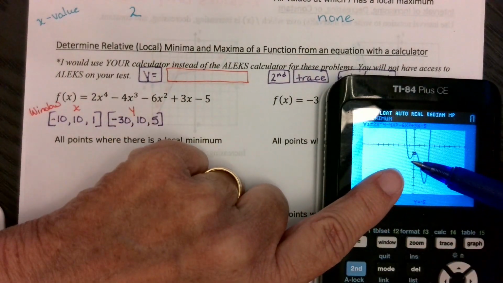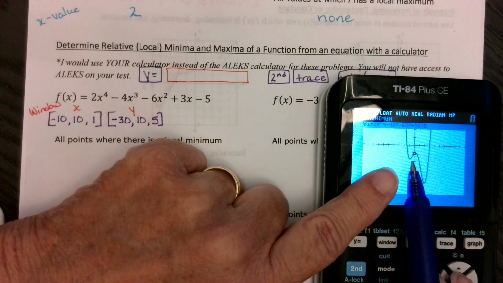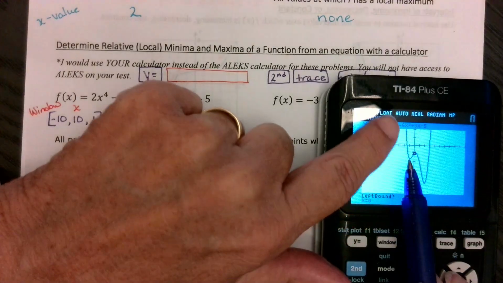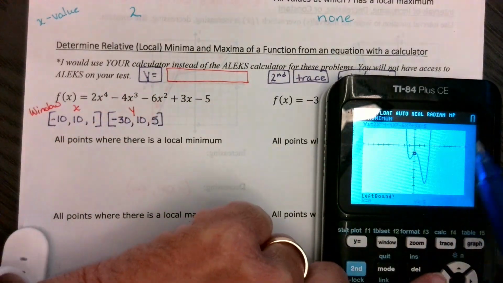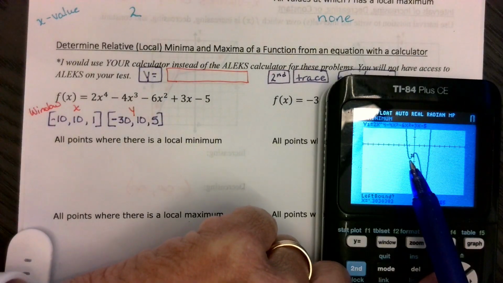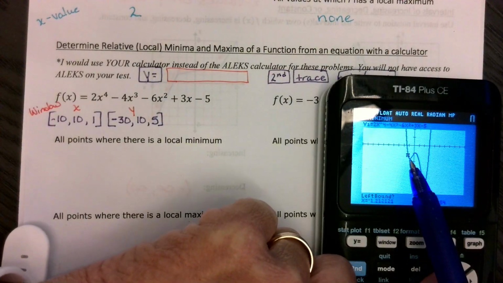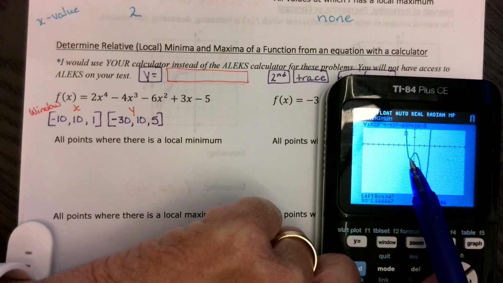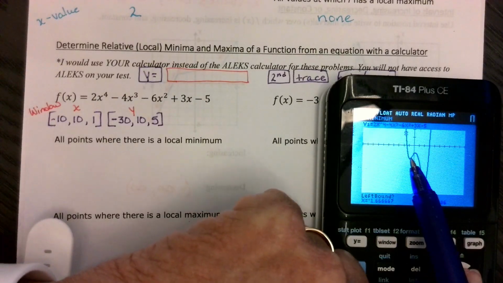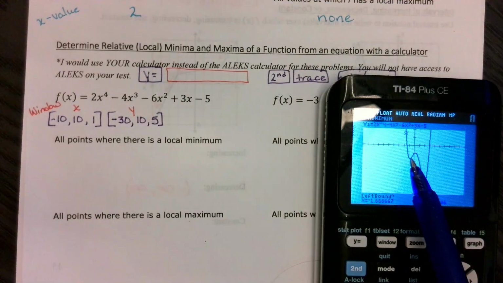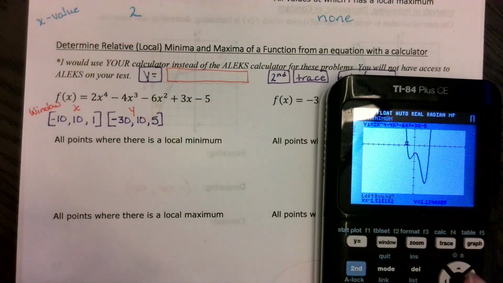Well, here is my minimum. Okay, right there. I need my cursor to be on this left-hand side. So I'm going to hit my left arrow key so that it's left up. It can be anywhere on this left side. It does not matter. Okay, I'm just going to leave mine there. You can leave yours like in here. That's perfectly fine. Now hit enter.